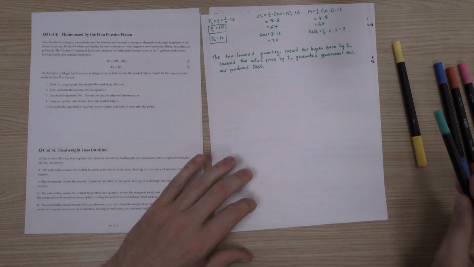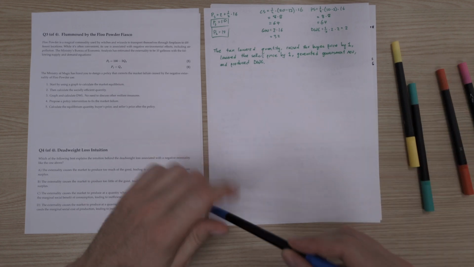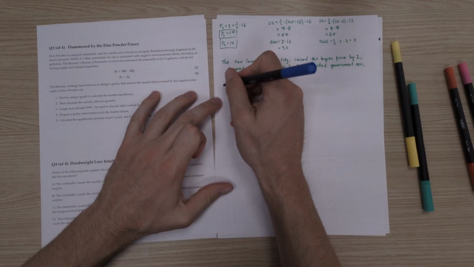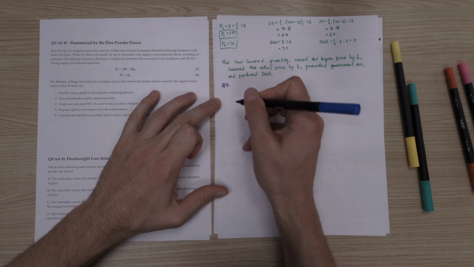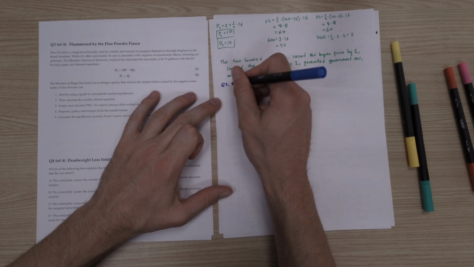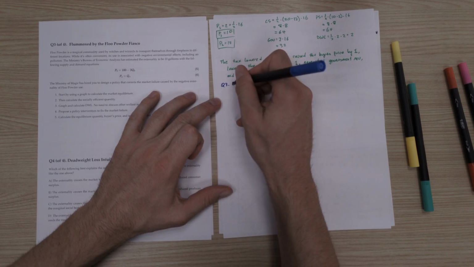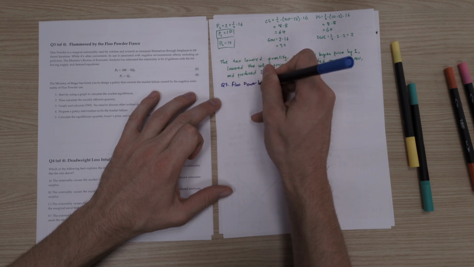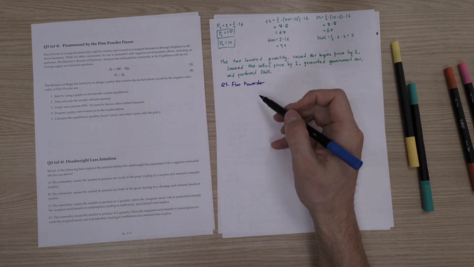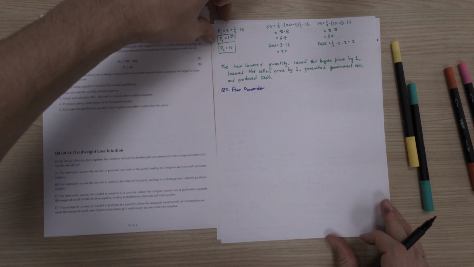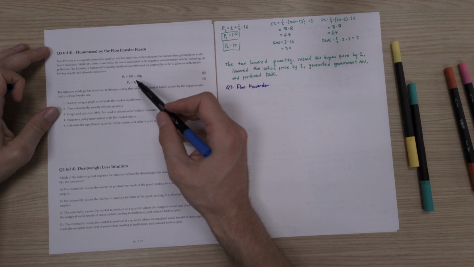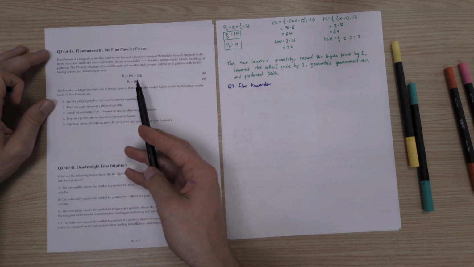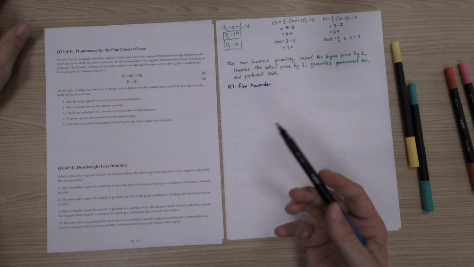So let's do this in blue. Question 3. This is the, whoops, flue powder. Gosh, I love using flue powder. All right, so really saves on the commute time, you know.